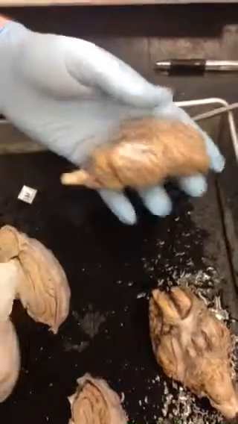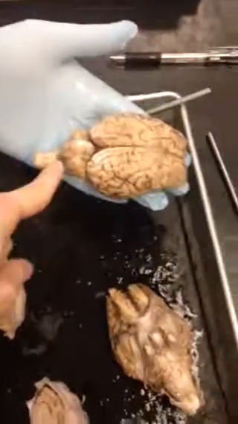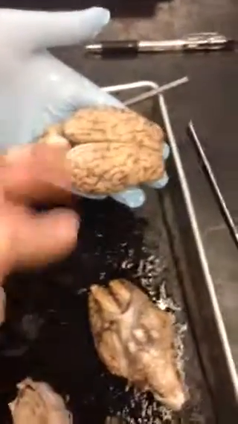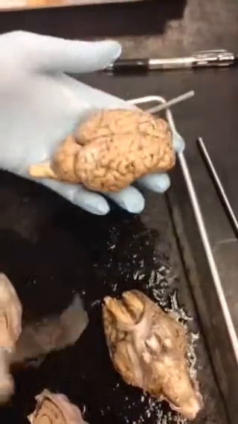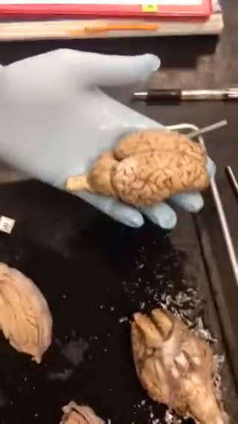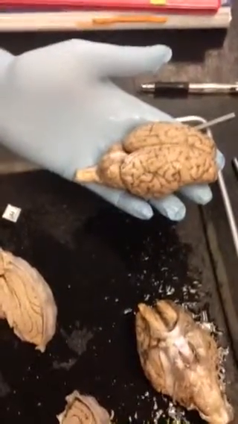Occipital, temporal, where are those? That's occipital. Not that, but the back. Yeah, that's occipital. And then the sides, the temporal. So it's kind of like the bones on the skull, right? Yeah. Parietal lobe, parietal bone, temporal lobe.